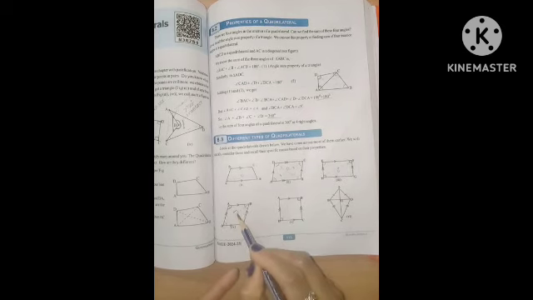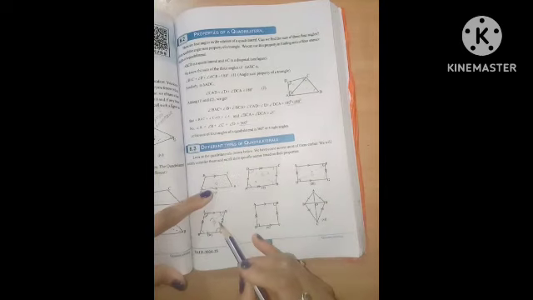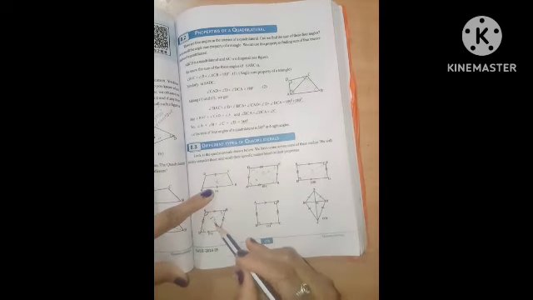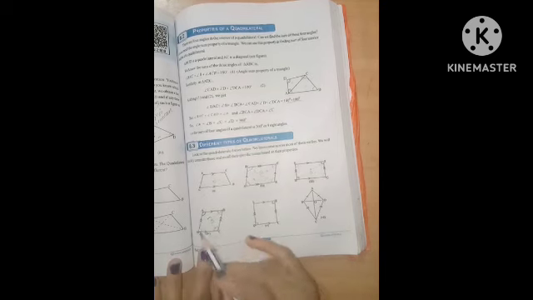At point O, at right angle, the diagonals are perpendicular and bisect each other. OA is equal to OC. OB is equal to OD. Bisect means that it divides into equal halves.